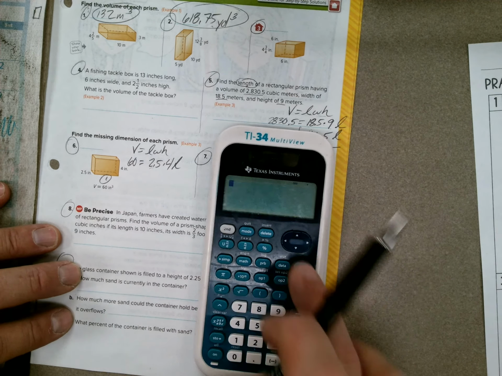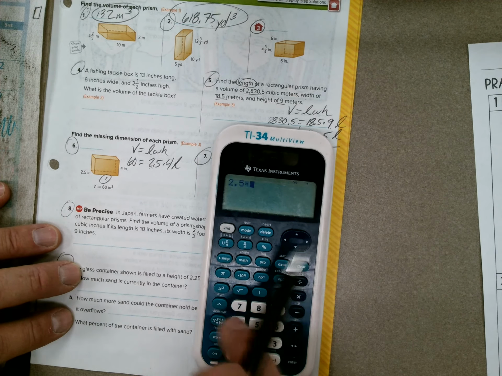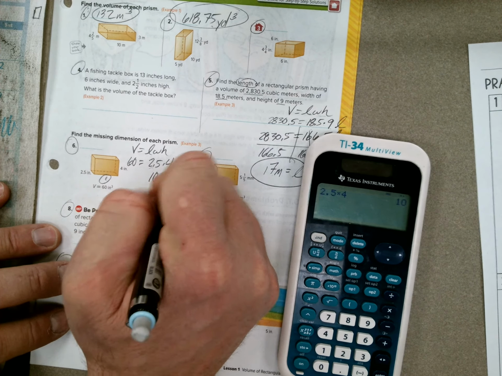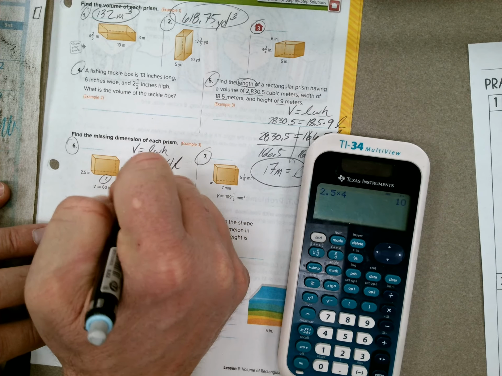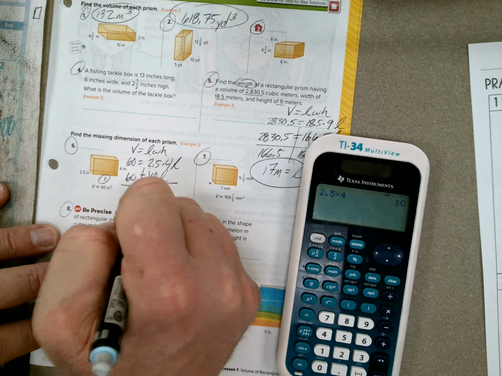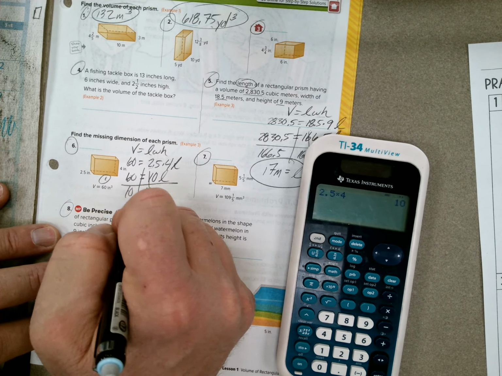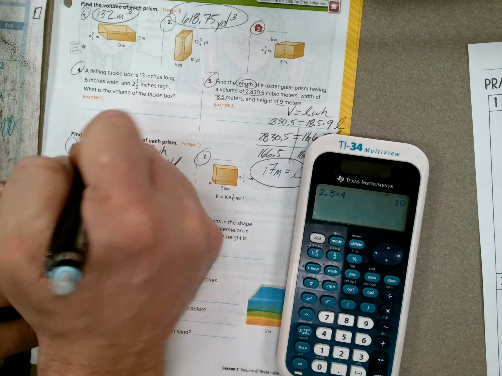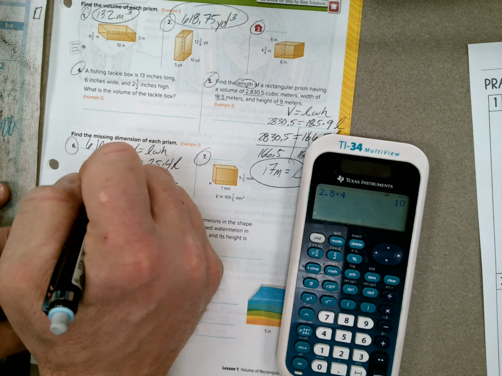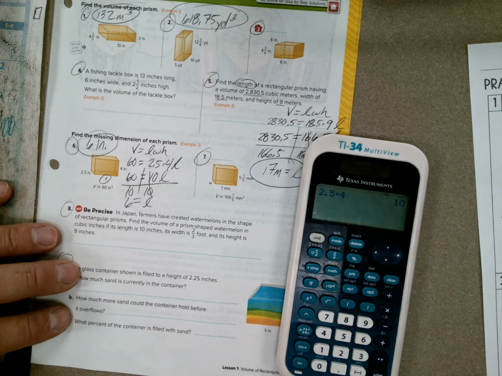So we're just going to multiply 2.5 times 4 and get 10. 10 what? 10L. We're going to divide both sides by 10. L comes down. 60 divided by 10 is 6. 6 what? 6 inches. And make sure you put a period after that.